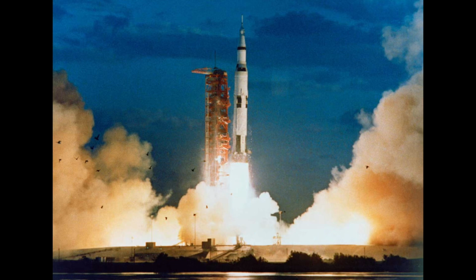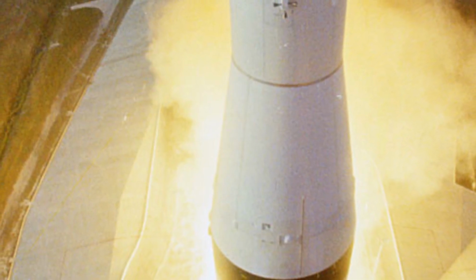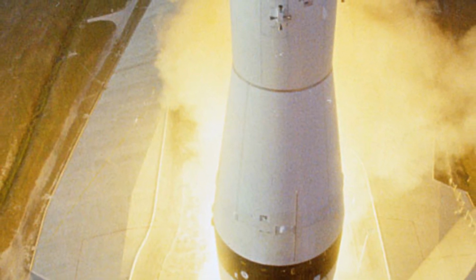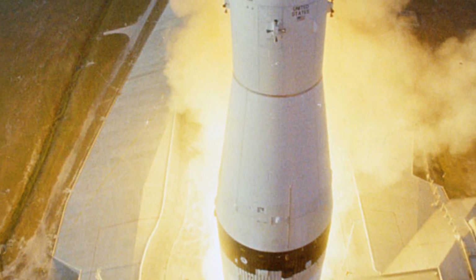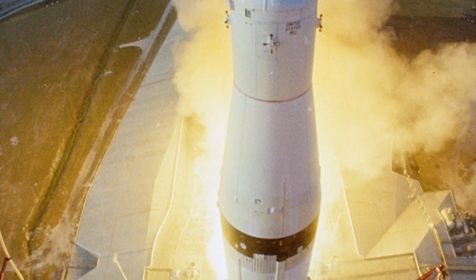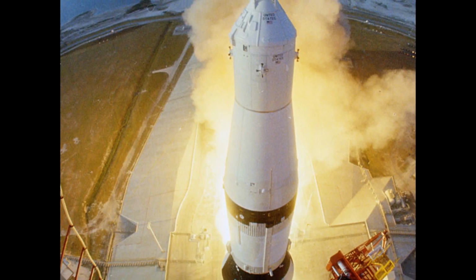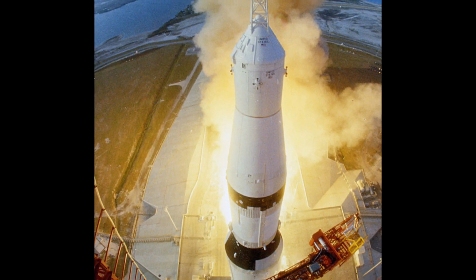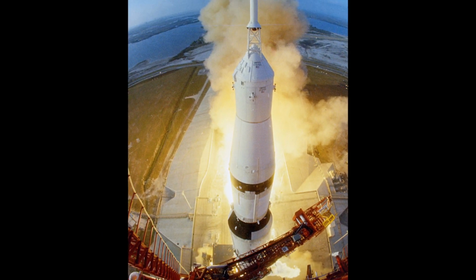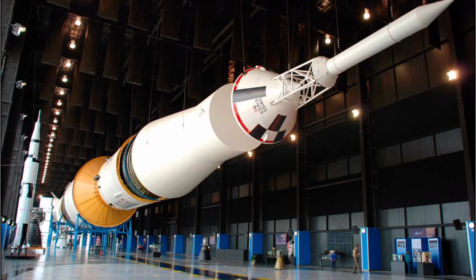Saturn V. The Saturn V is a type of expendable rocket that was used by NASA during the Apollo program to send astronauts to the moon. It's one of the most powerful rockets ever built and remains the tallest, heaviest and most powerful rocket to have been successfully flown. The development of the Saturn V began in the early 1960s as part of NASA's efforts to achieve President John F. Kennedy's goal of landing humans on the moon.